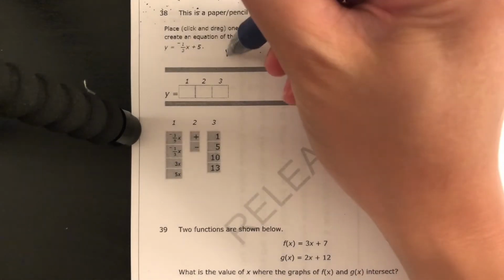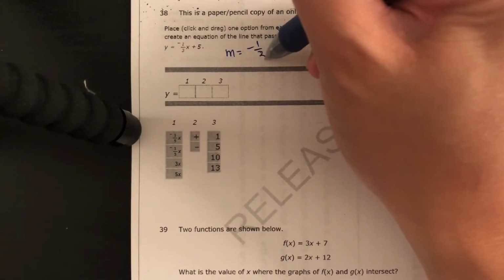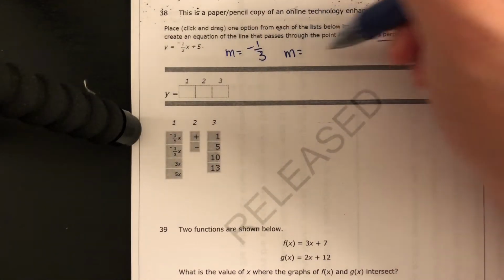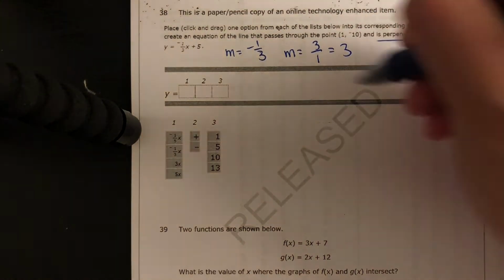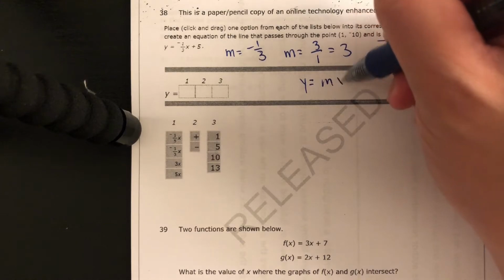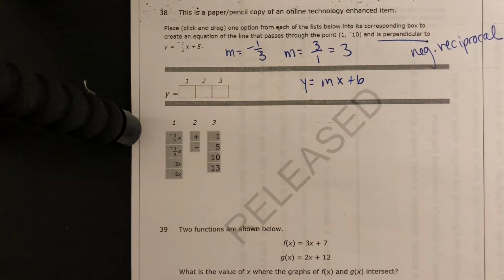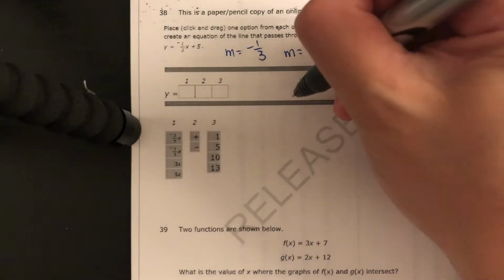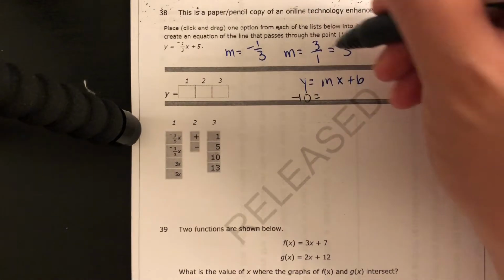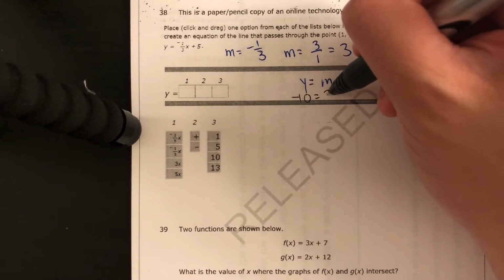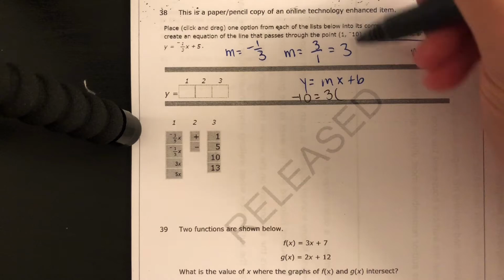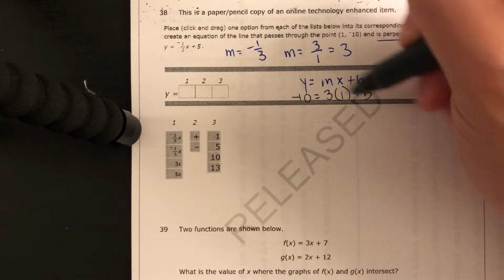Right here, I have my original slope is negative 1 over 3. So my new slope is going to be 3 over 1 positive, which is just 3. So when I use y equals mx plus b, my y value that they give us is negative 10. My new slope is going to be 3. My x value that they gave us is 1, and I'm solving for b.